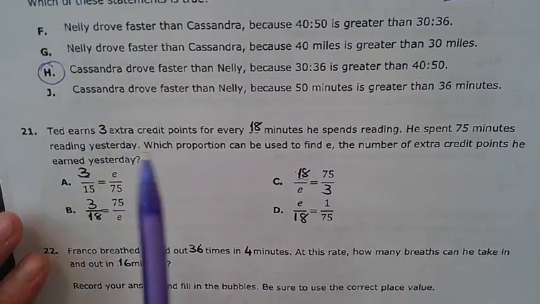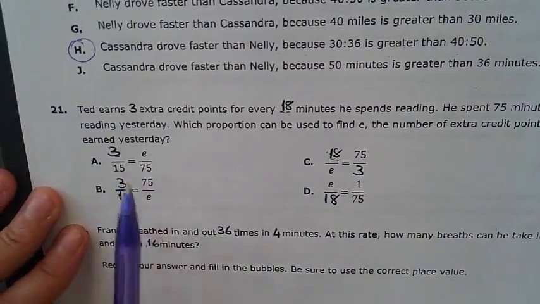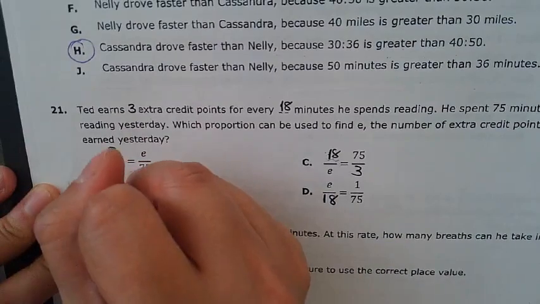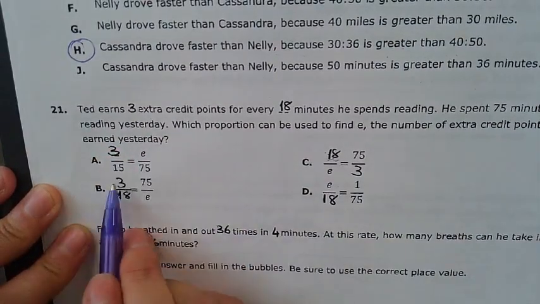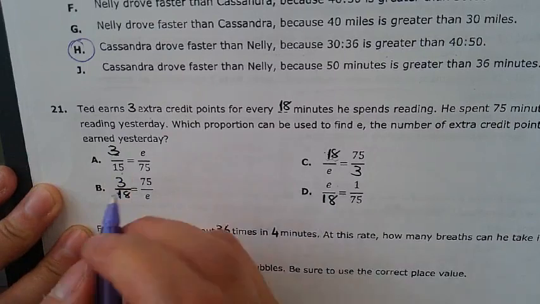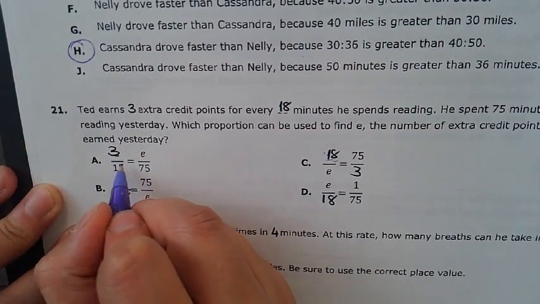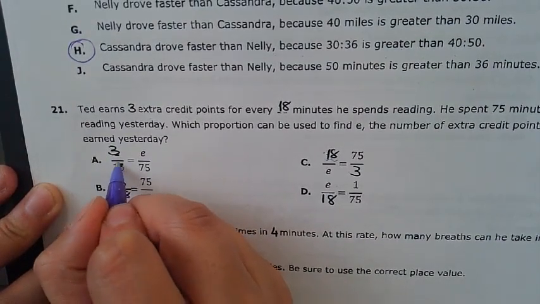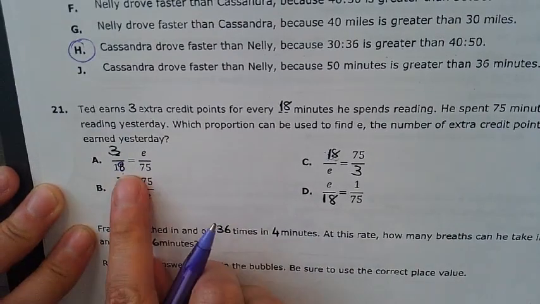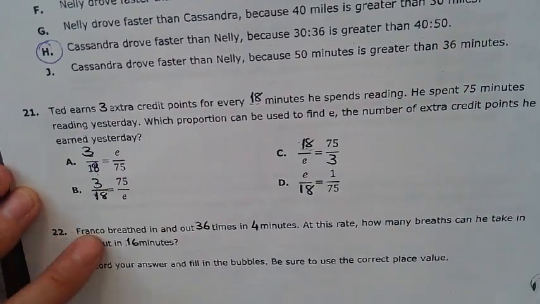Alright. Number 21. This one right here was a mistake. So this 15, I want you guys to change it to 18. Okay, there you go. Alright, now let's read the question.